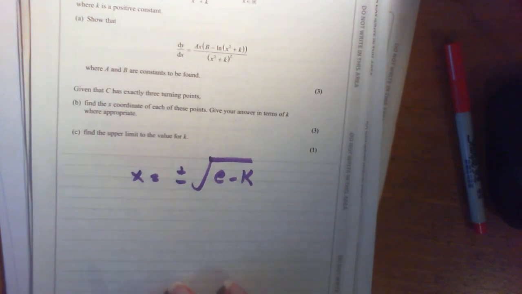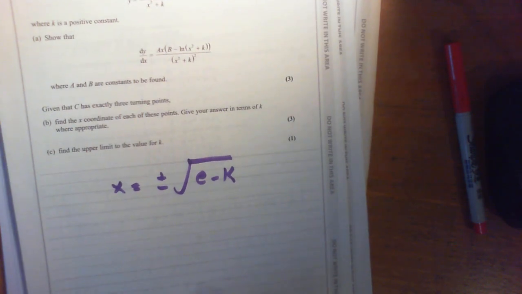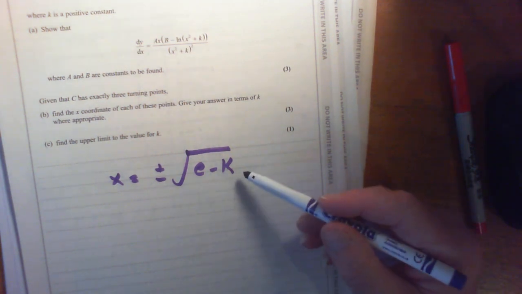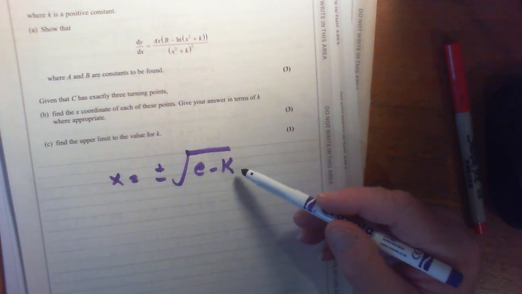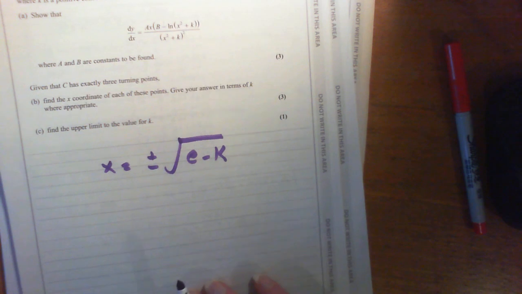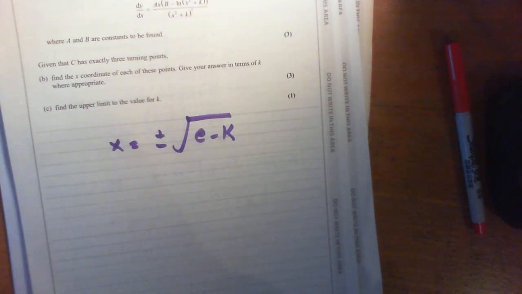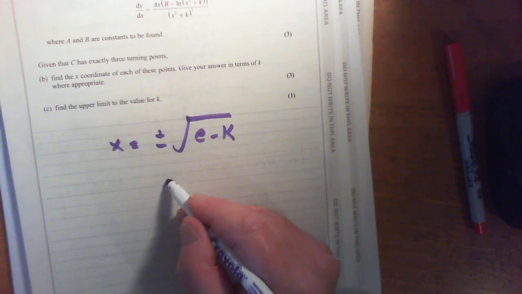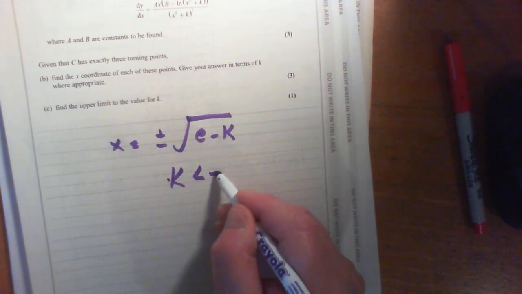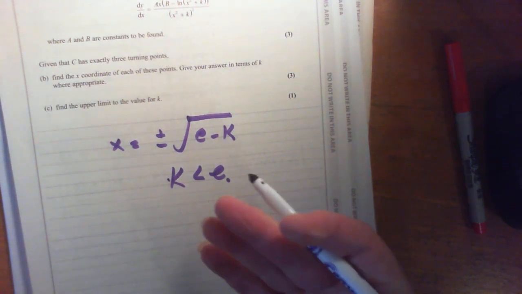So an upper limit for the value of k is that k is less than e. In that sense, e would be the upper limit, in order that this expression doesn't become negative. But the little thing I need to point out here is that you need to say the upper limit: it's k is less than e, or you can say the upper limit is e.